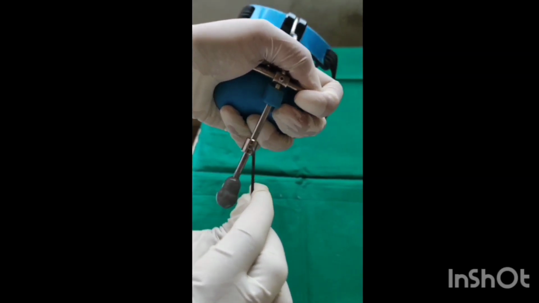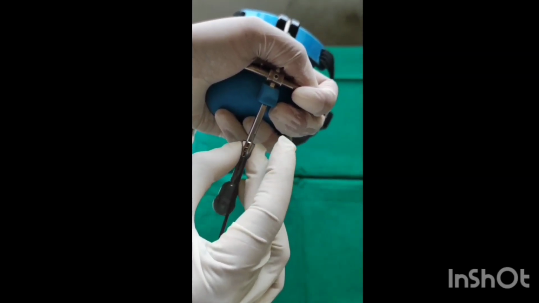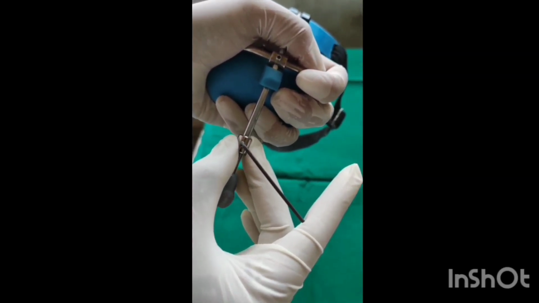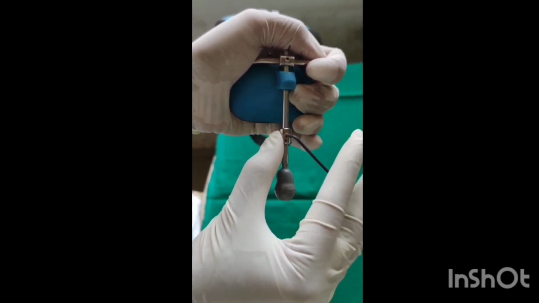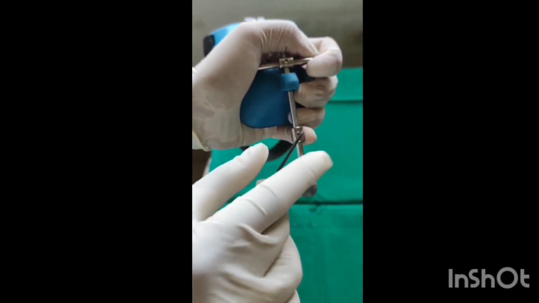This is an adjustment knob with a key. It is used to adjust depending upon the varying length of the patient's face. As we can see, we can move it up and down depending upon the desirable length that we need.